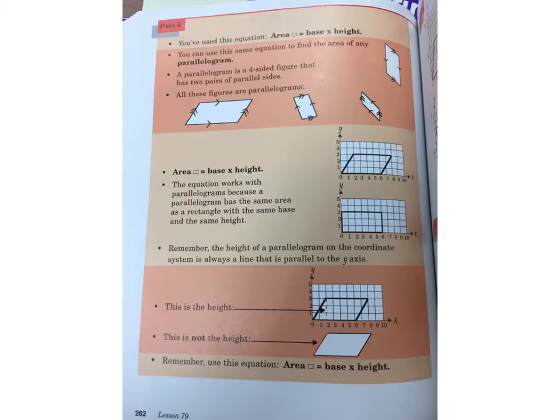The same way for the up and down. If I was to make these long, and they would go on forever and ever, they're never going to touch each other. They stay the same distance apart. So that's what a parallel line is. And so when I make parallel lines on top and bottom, and also side to side, we call those parallelograms. So all of these right here are parallelograms.